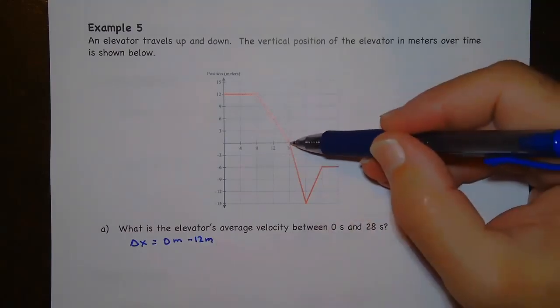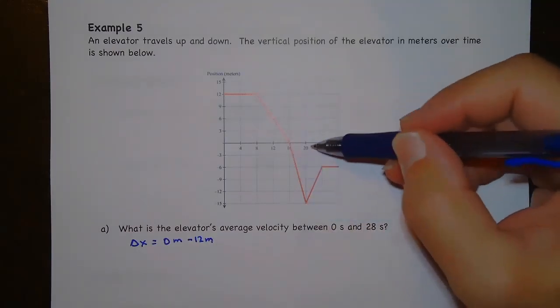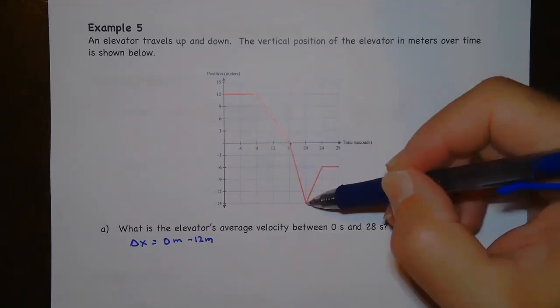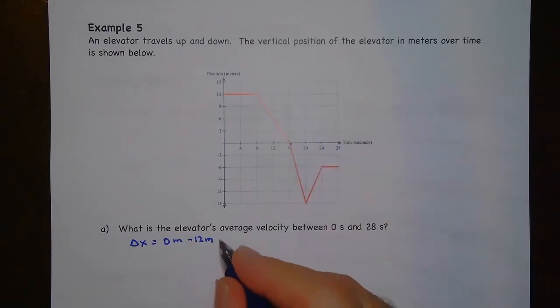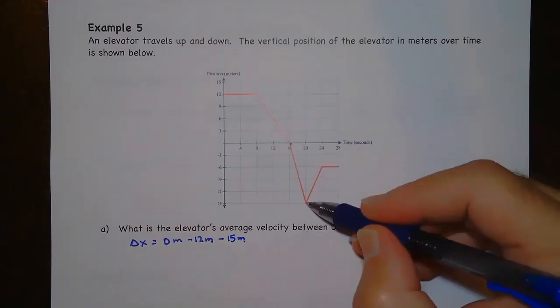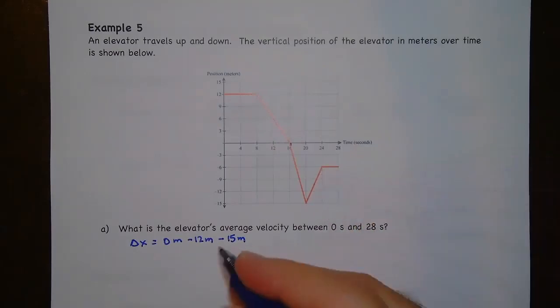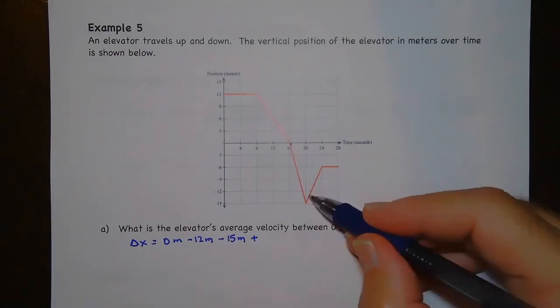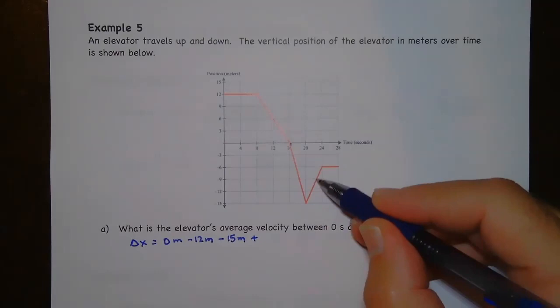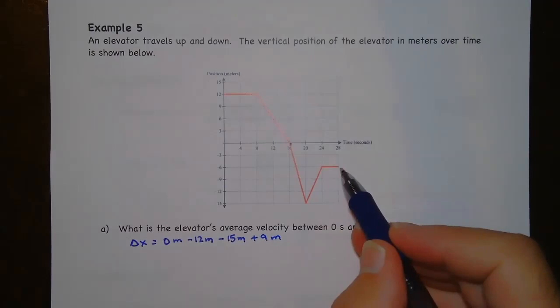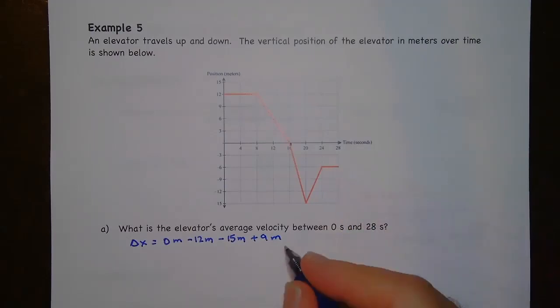And then from 16 to 20 seconds, it went from 0 meters to negative 15 meters. So it went down 15 meters, so another minus 15 meters. And then from 20 to 24, it went from negative 15 to negative 6. Now that's going up, right? So that's an increase, I'm going to put plus. And how far did it go up? Well, each of these is 3, so 3, 6, 9. It went up 9 meters. And then from 24 to 28, there was no change, right? So plus 0.